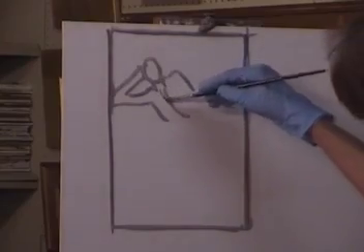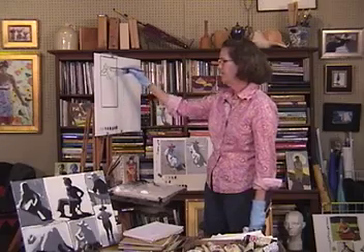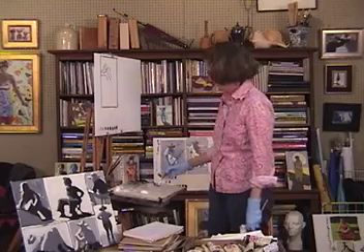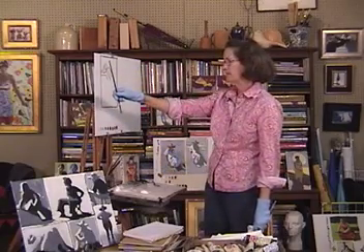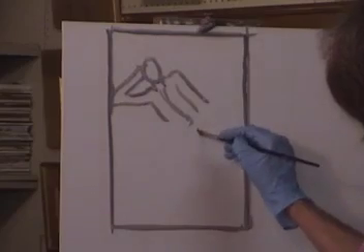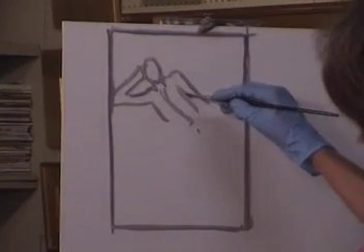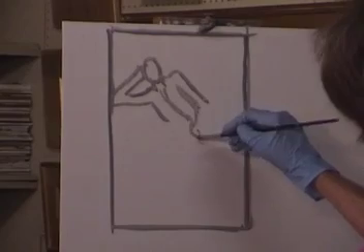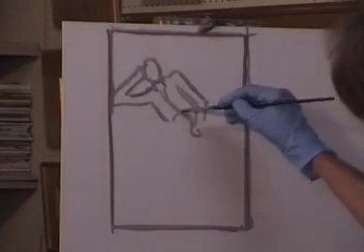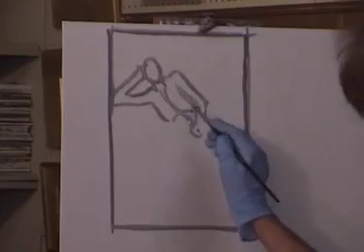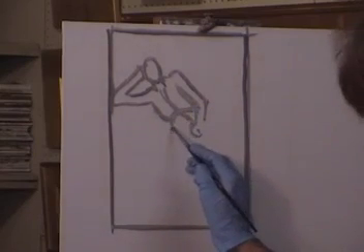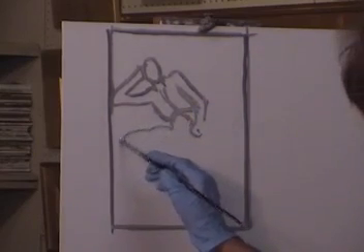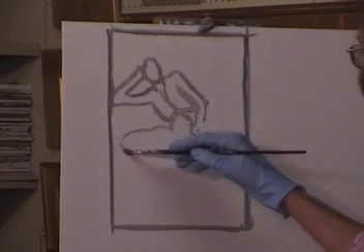Find the center gesture line. Let's see, hand. So you can see I'm not too detailed right now. I just want to go for the big masses. And once again, this is just a value planning exercise.